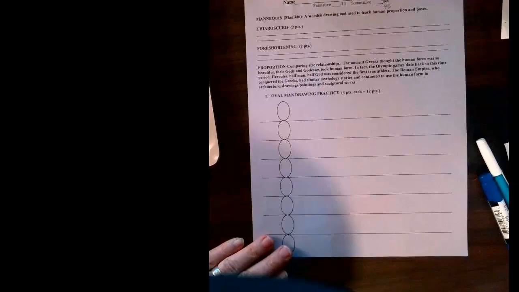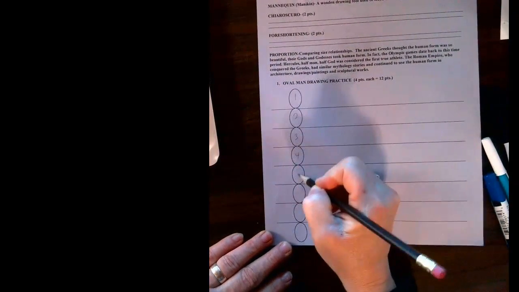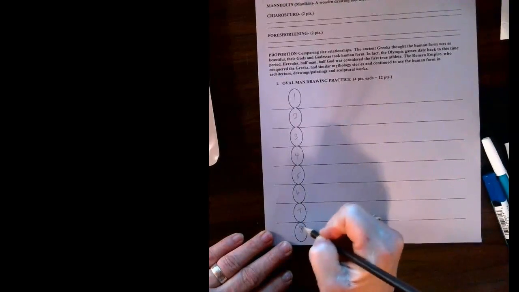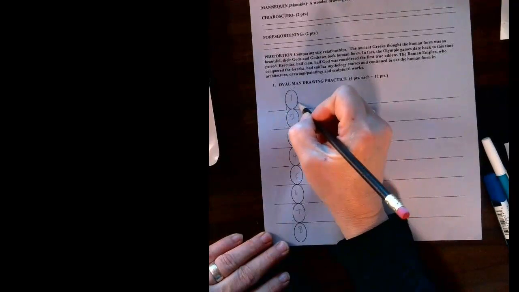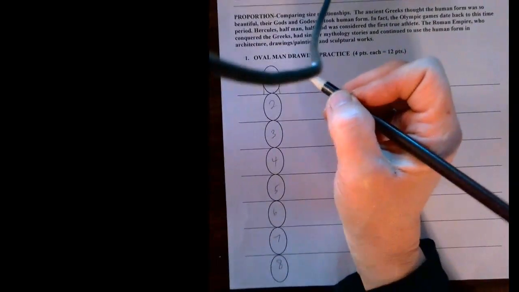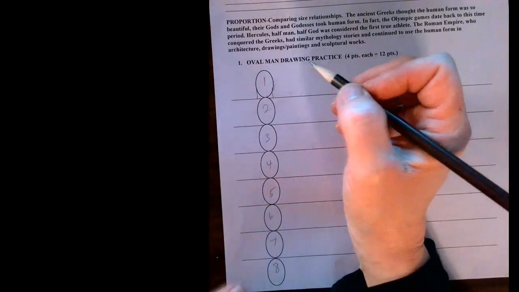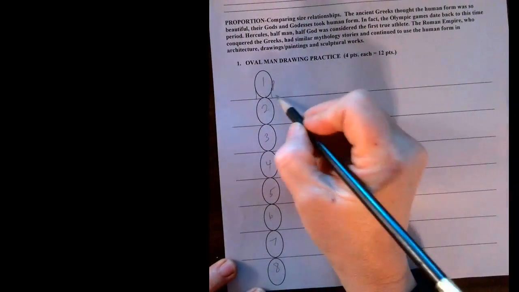Here we go. First thing I'm going to do is have you number, and the average adult male is about 7 to 8 heads tall. If you feel by your ear, you can actually feel your neck. Our neck is not thin. You can feel it right where your ear is. I'm going to take this down just a little bit. If you had an ear right here, that's where you feel your neck.